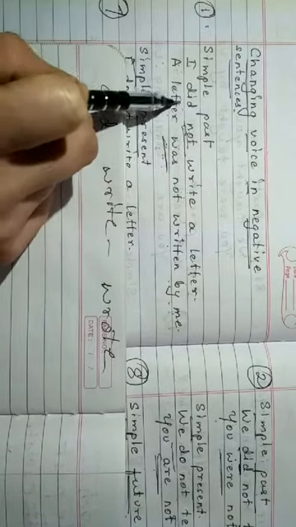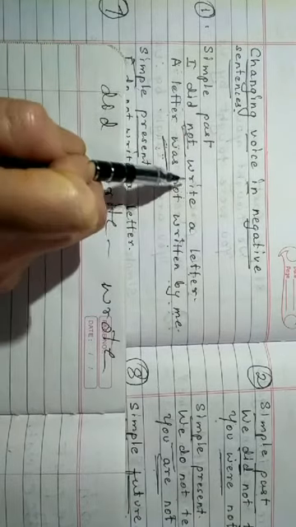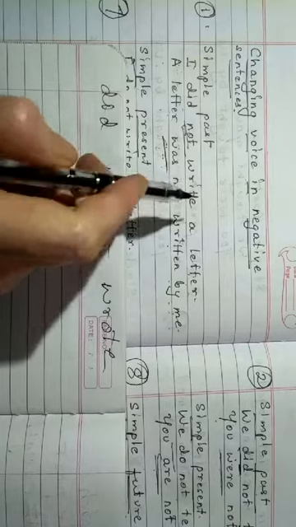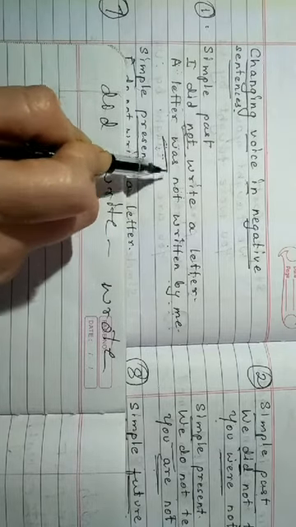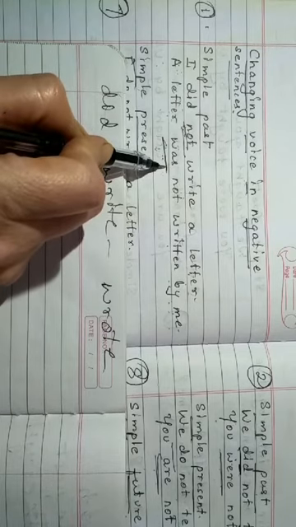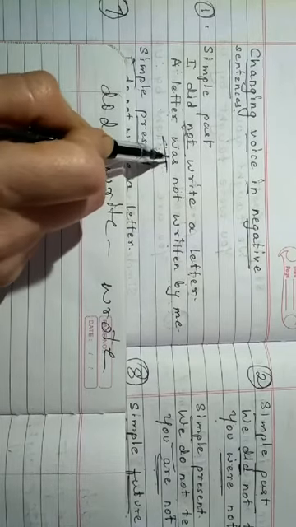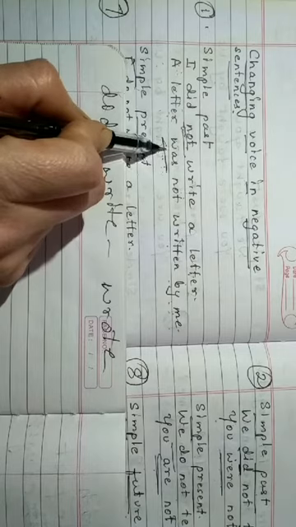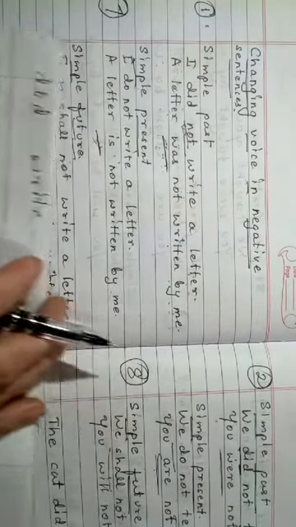This sentence, I did not write a letter, is in simple past tense. That is why we are using the helping verb was, the be form of helping verb in the past tense form. So let us take the second sentence.